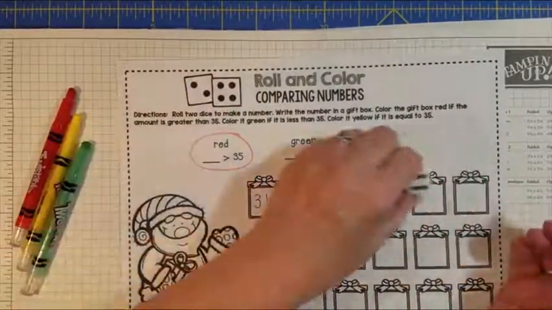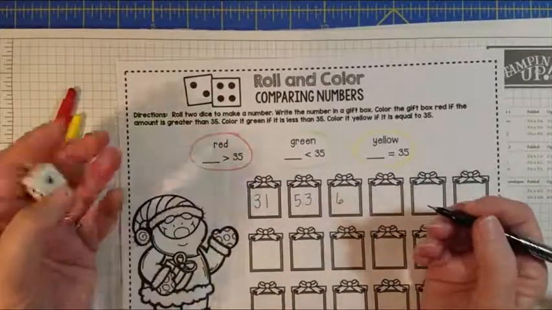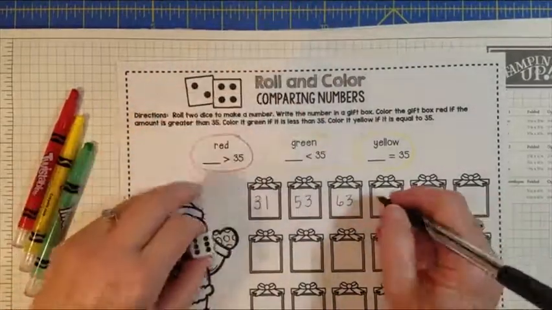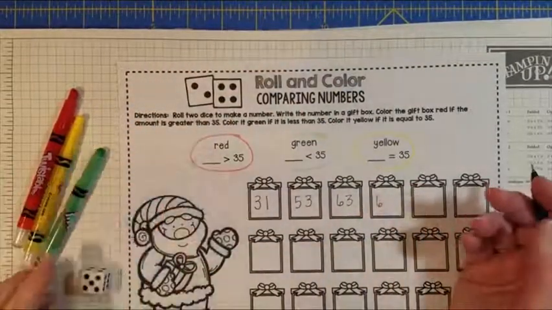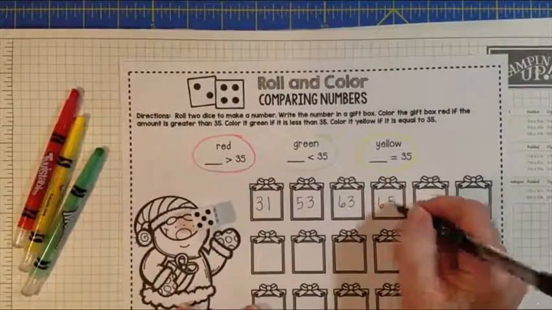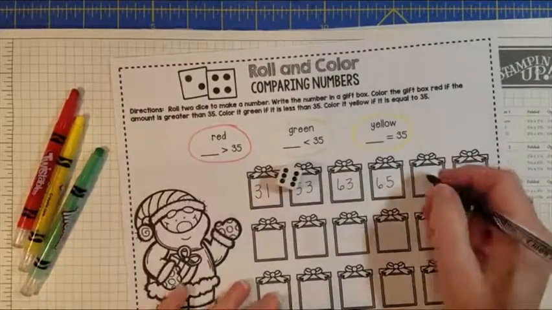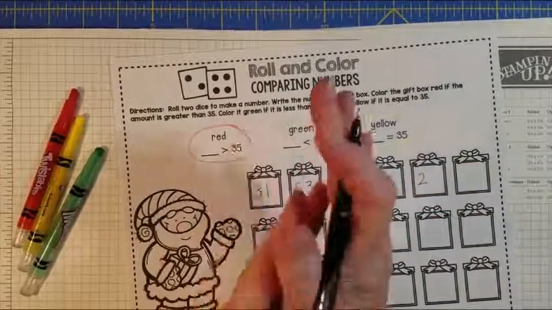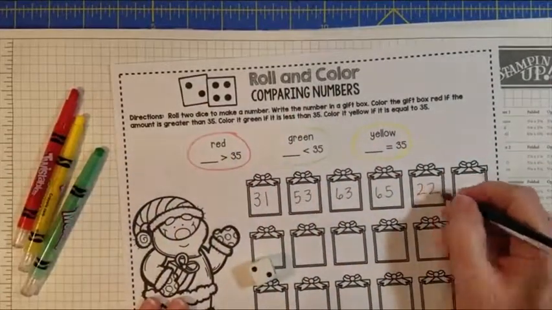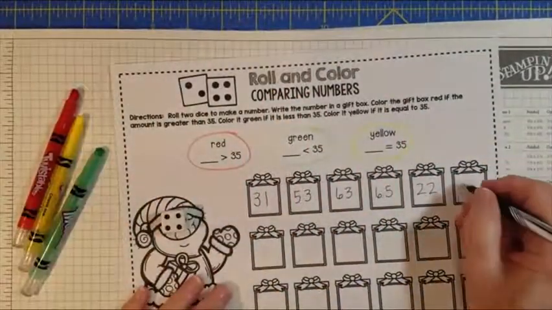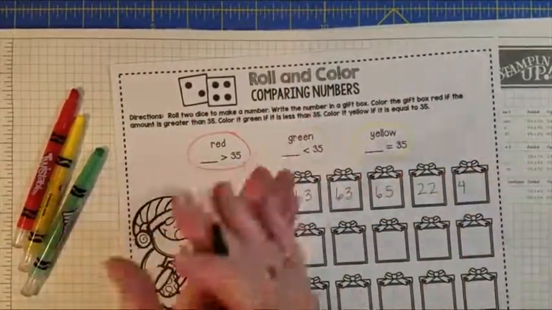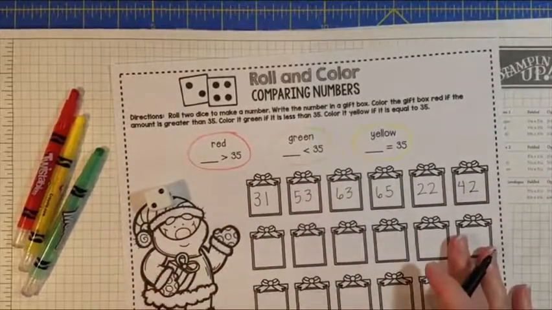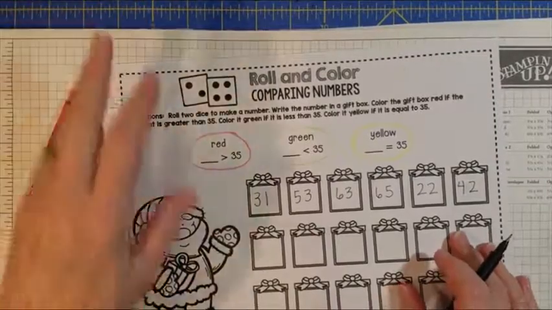I'm going to roll again and I get a 6 for the tens, a 3 in the ones, a 6 in the tens, and a 5 in the ones. Oh my goodness. Let's do a better job. A 2 in the tens, and a 2 in the ones, and a 4 in the tens, and a 2 in the ones.